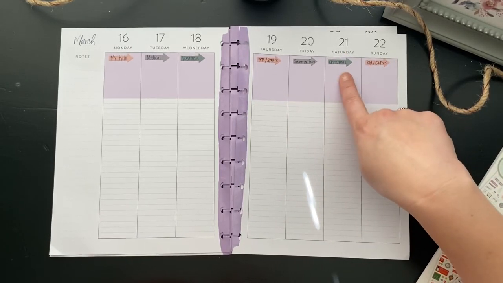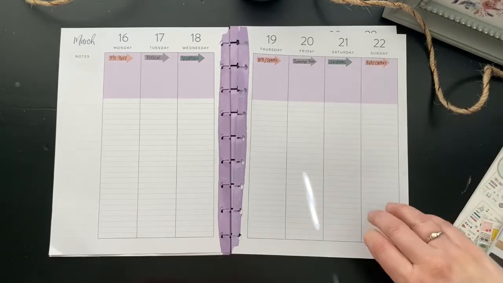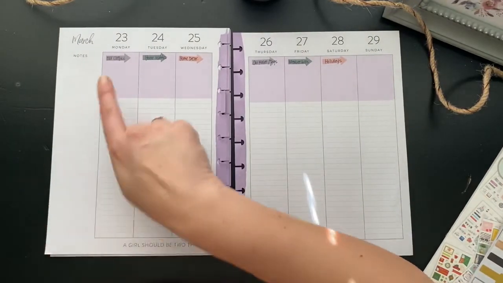Same for Christmas. We are already saving for that, and I feel really awesome about that. Kids clothes, so we have a kids clothes fund. Our clothes.